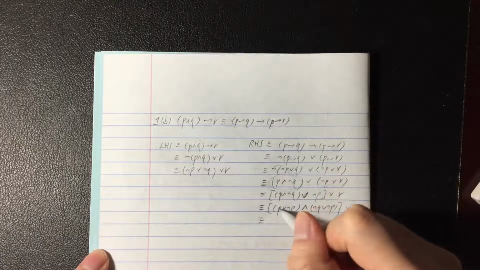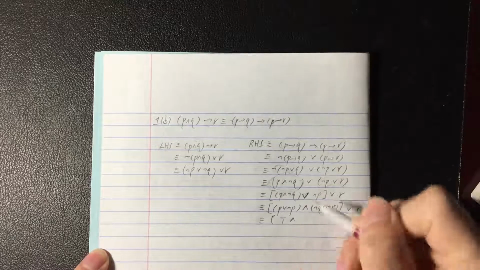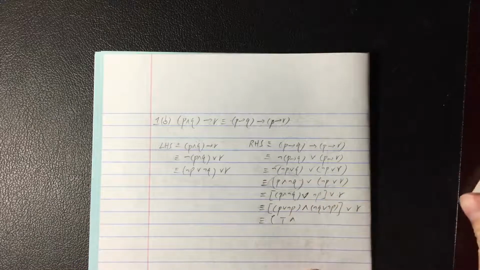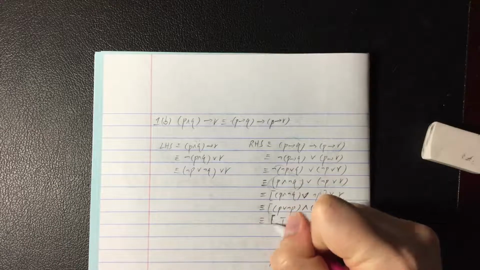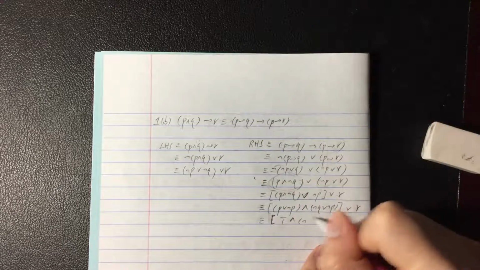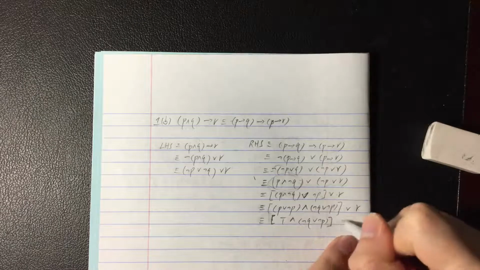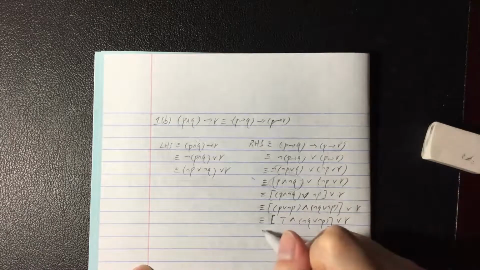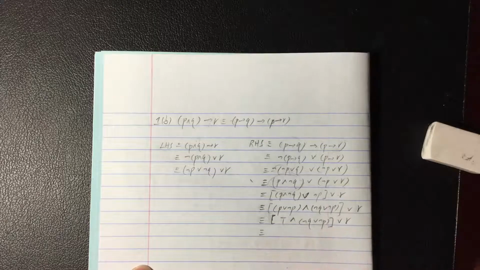Then we know P or not P is always true. The second part stays the same: not Q or not P. Then we have true and (not P or not Q).